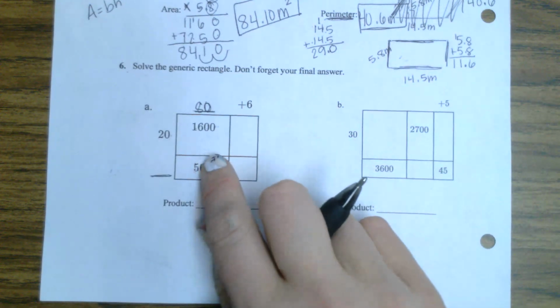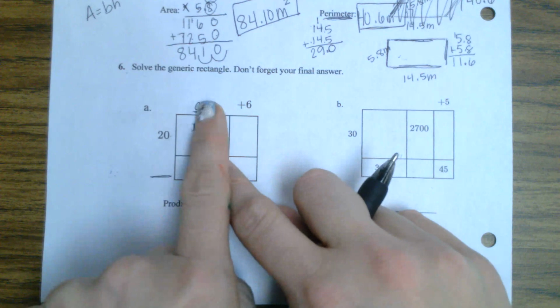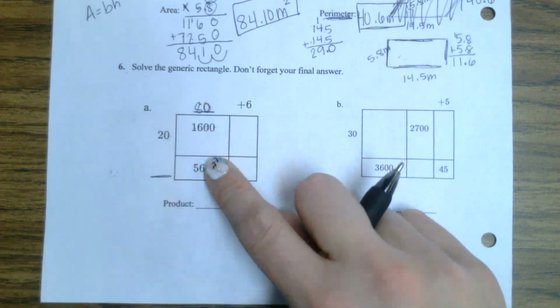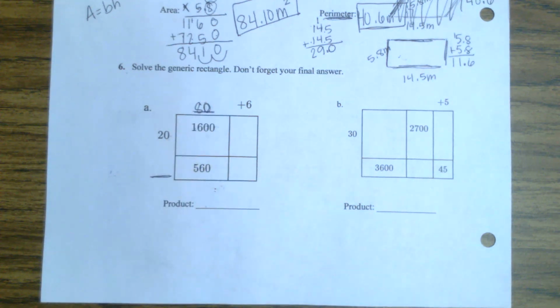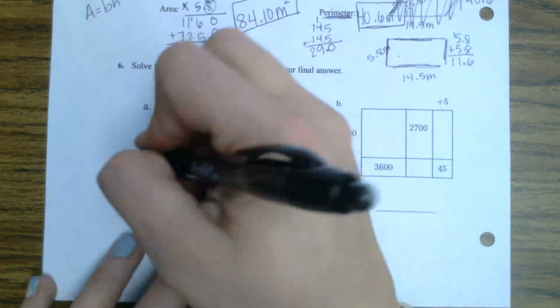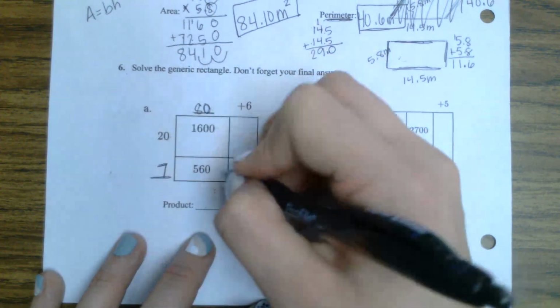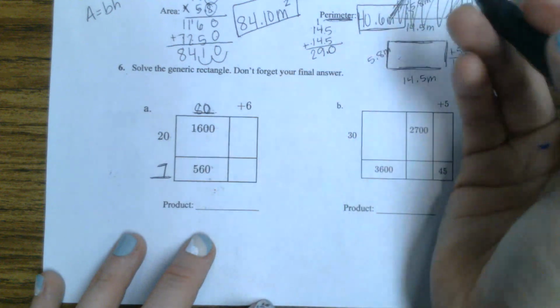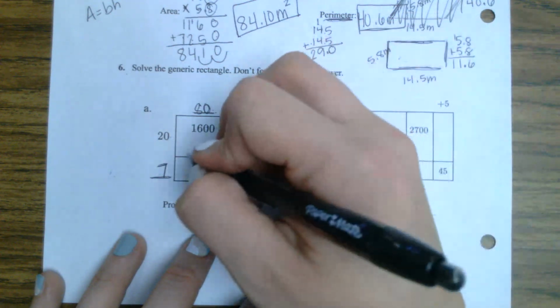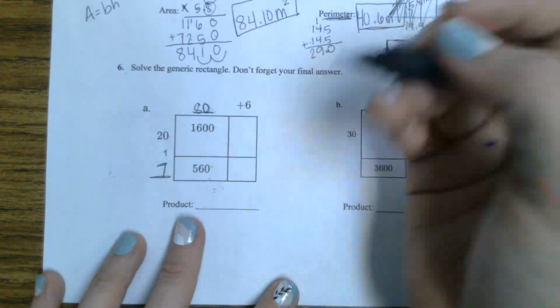Okay, same thing here. 56 and 8. I want to look at those. I want to say, well, what is 56 divided by 8? It is 7. There's already 0 from the 80, so it's just 27. Okay, now I can finish.